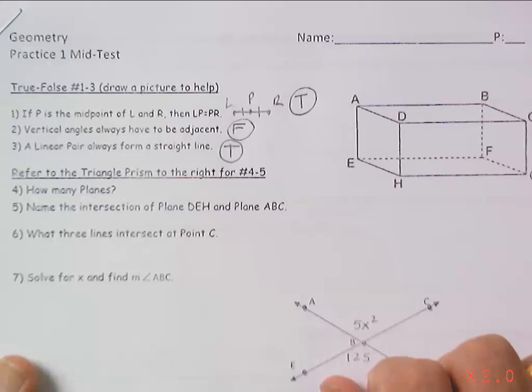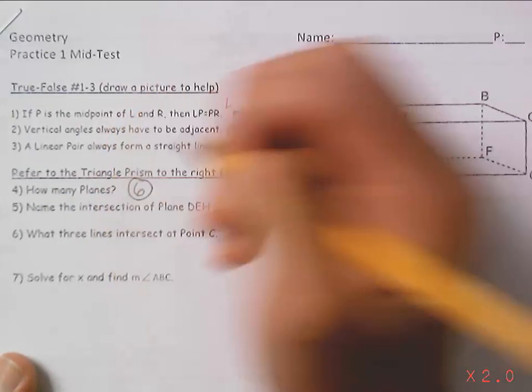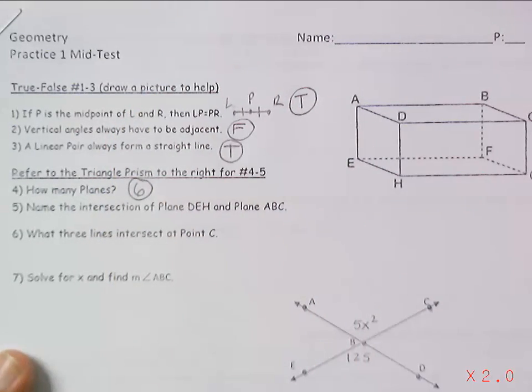Okay, so you're going to have three vocab on the first part of the test, so make sure you know your vocab. They're not going to be the same vocab.